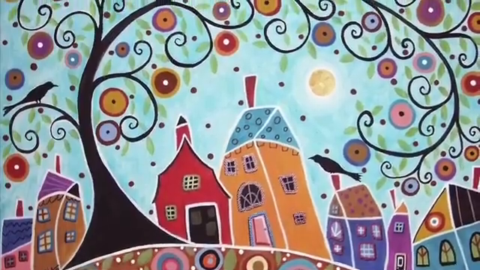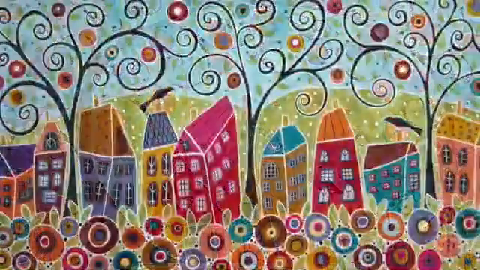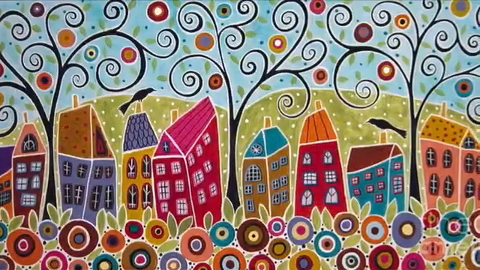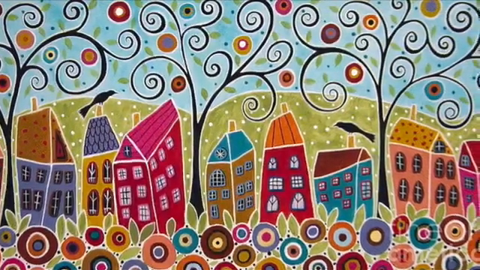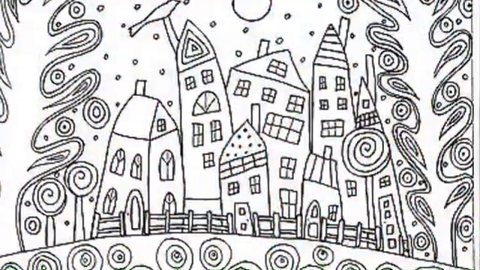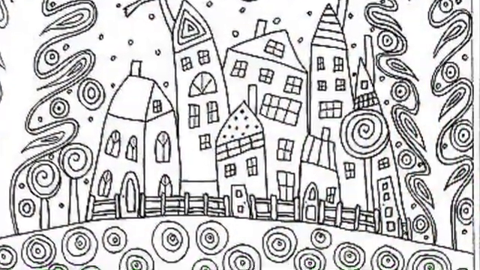Karla has created lots of different images. Have a look at these ones and see which one you like. Then have a go yourself, creating your own picture. Have fun with all different colours and all the different styles.